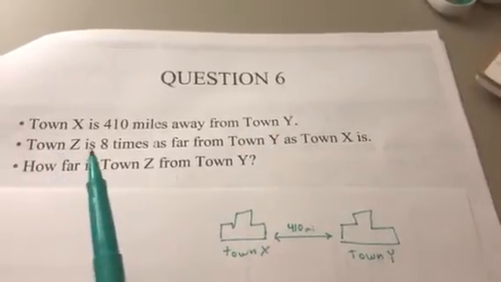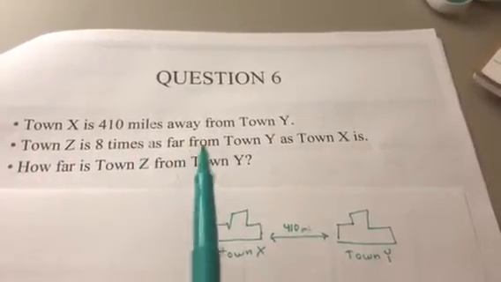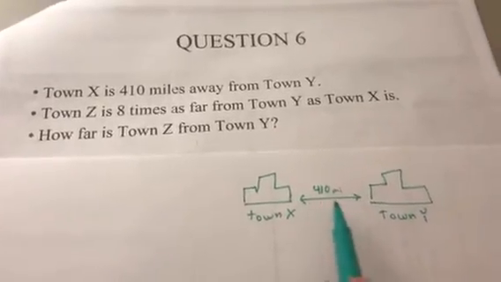Now I can see town Z is 8 times as far from town Y as town X is. So town Z is 8 times as far, so it's going to be way over here. But I can use this to help me show 8 times as far.